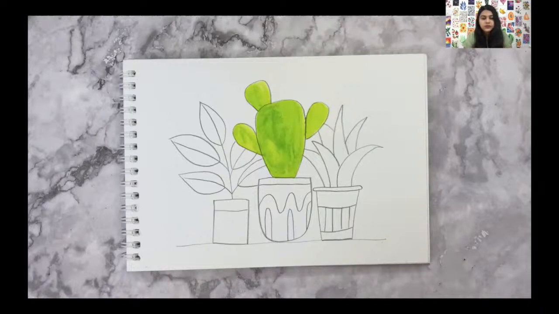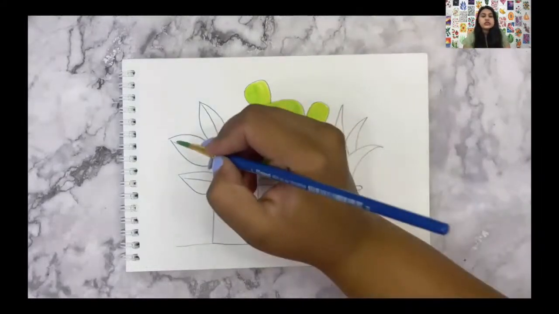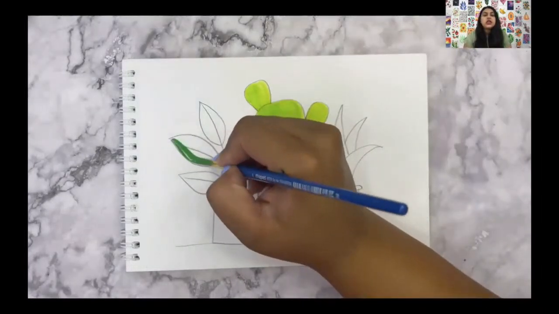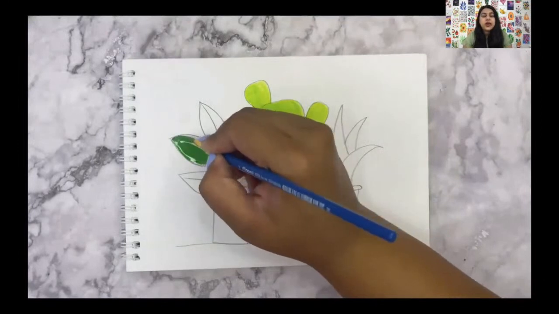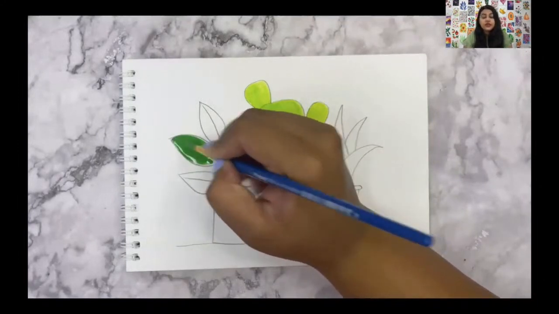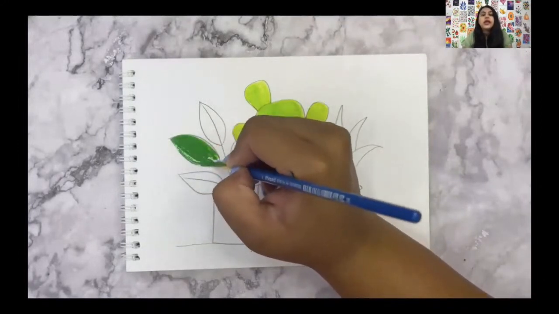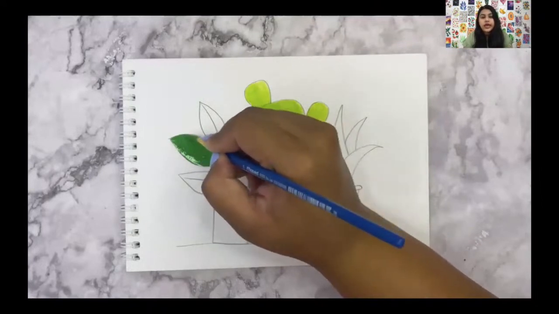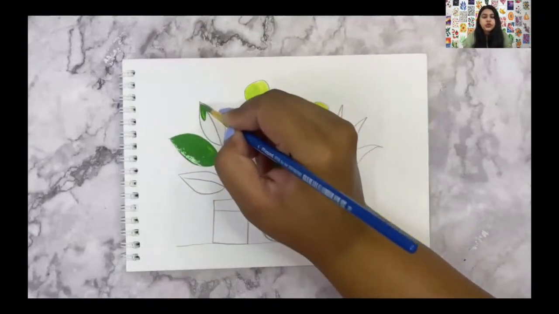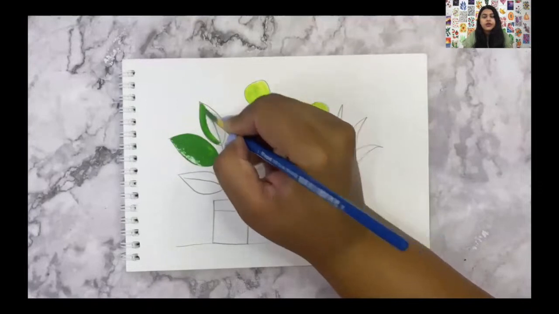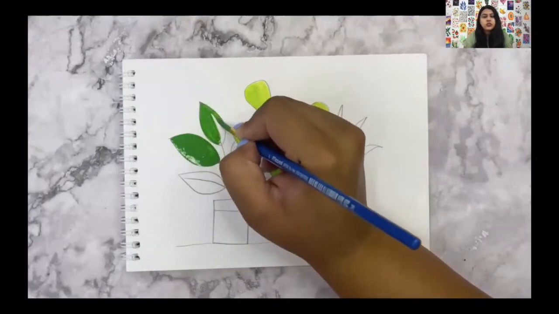Perfect. All right, good. Everybody's good to go. So let's get started. I'm taking my darker green and I'm going to start painting these leaves. Now, again, you can start by outlining each of your leaves and then filling it in with color. But again, be comfortable when you're painting it. So you can see here, I'm doing it really, really neatly and smoothly.